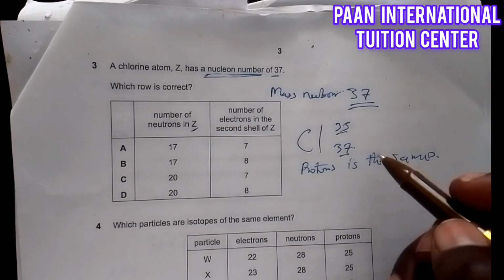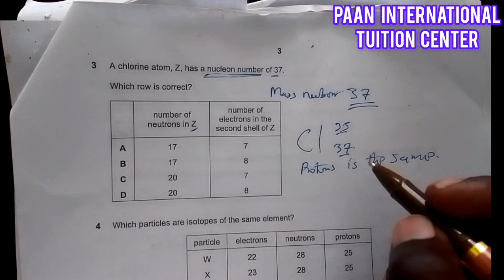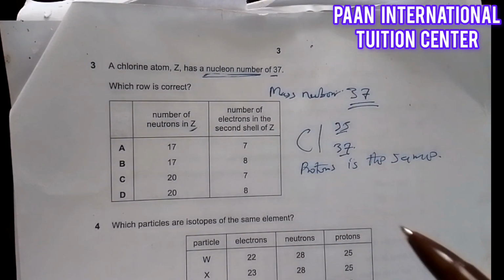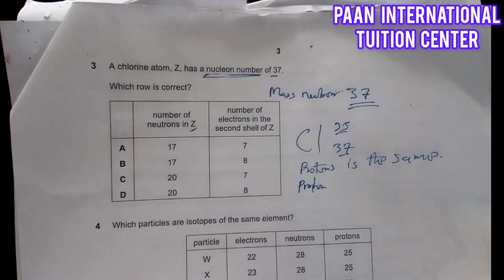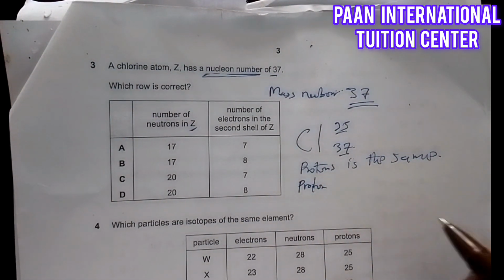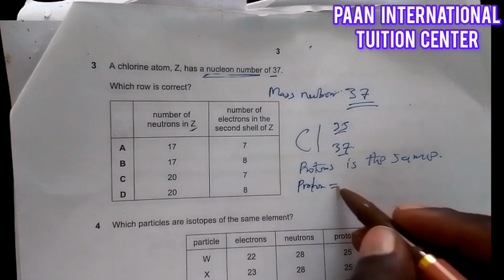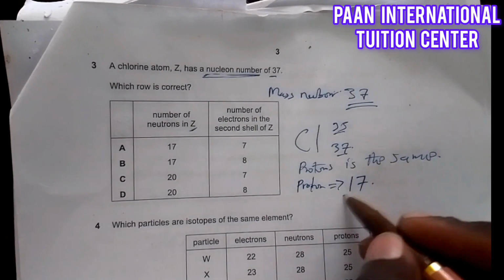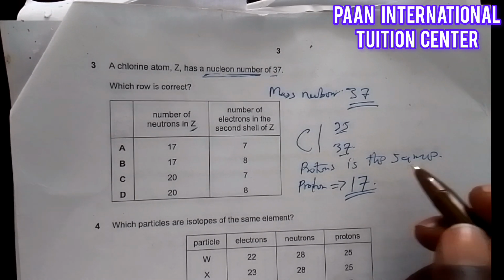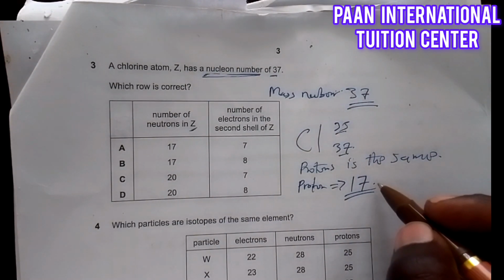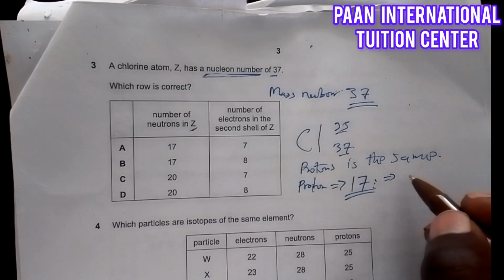Now, to answer this question, the first thing we need to know is the number of protons of chlorine. We know that it is 17, because chlorine is number 17 in the periodic table.